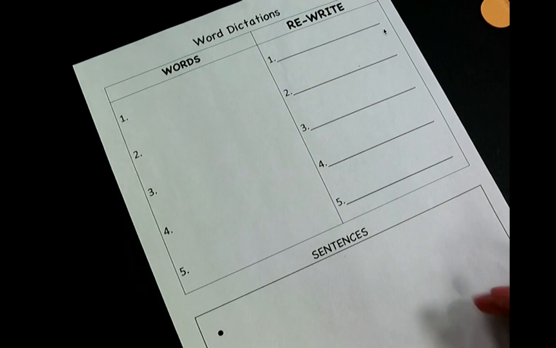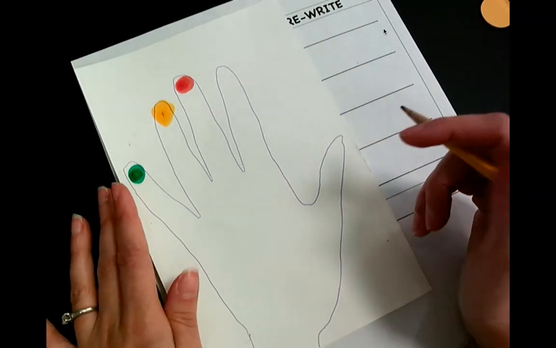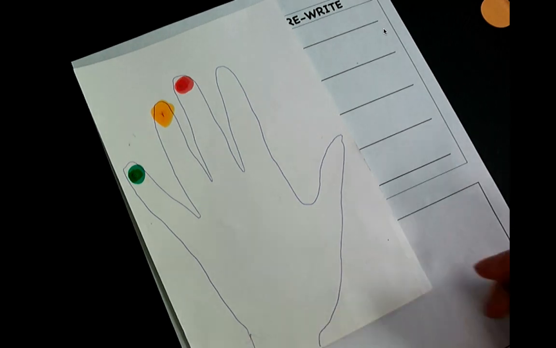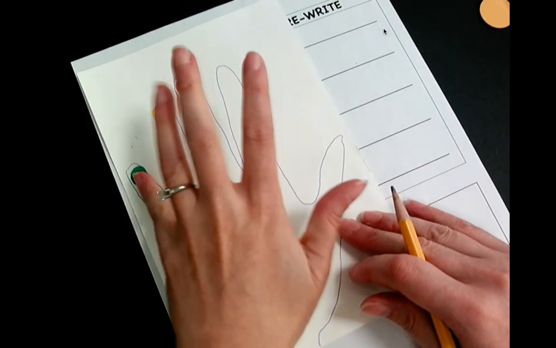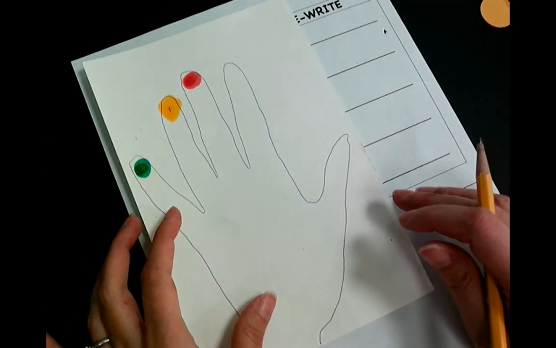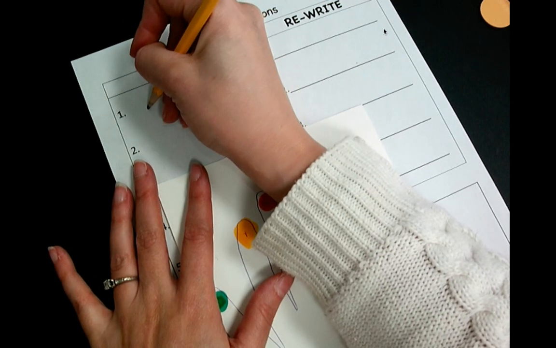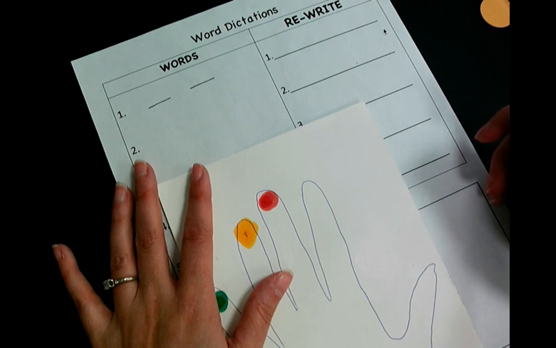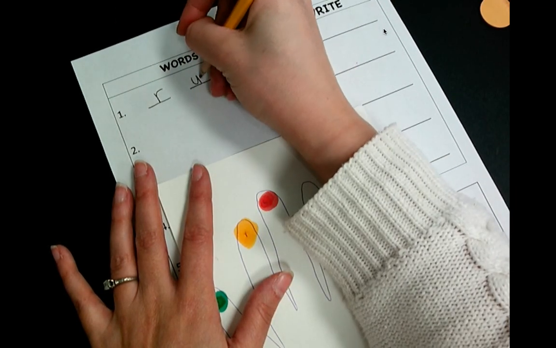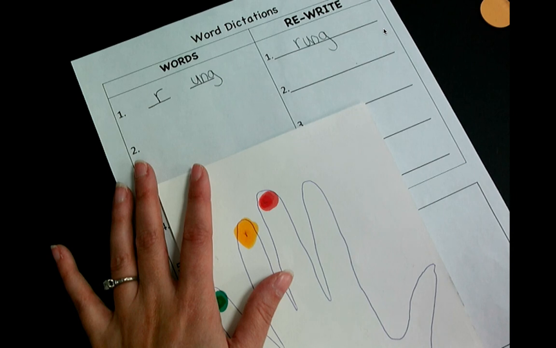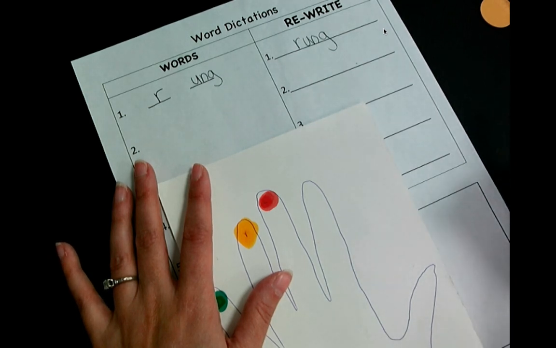The first word we're going to do is rung. Rung. R-U-N-G. Rung. Write it. You should hear ung. You should hear 2. Ung. Rewrite it. Rung. I rung the bell. Rung.